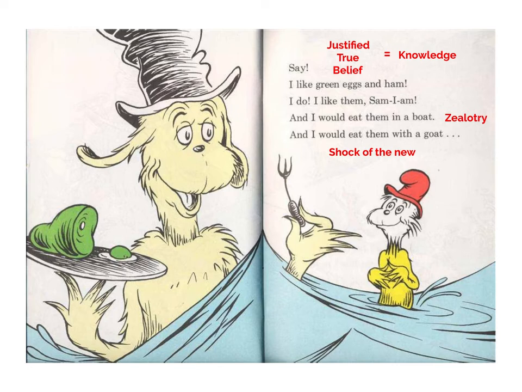Now, you'll notice his joy, his big smile, and the enthusiasm, the exclamation points. I would eat them. I will eat them. Oh boy, this is called the shock of the new.